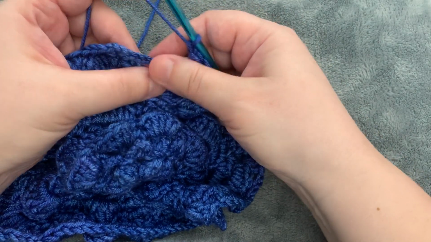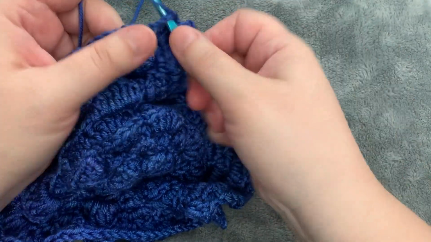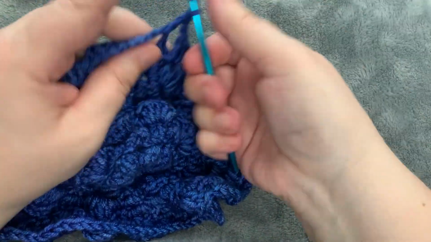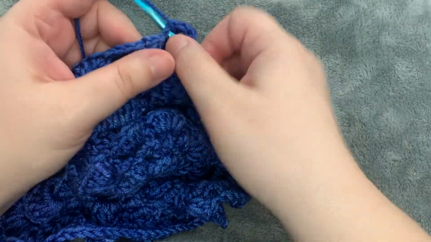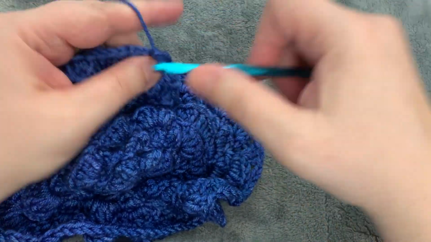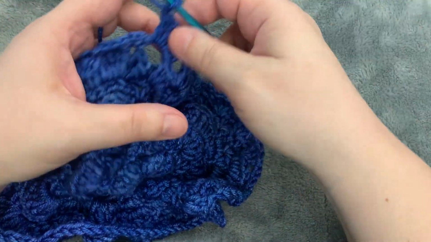Then in the next chain space, it's the chain 3 space, we're going to be working 2 double crochets, chain 1, and then 2 more double crochets, and chain 1 again.